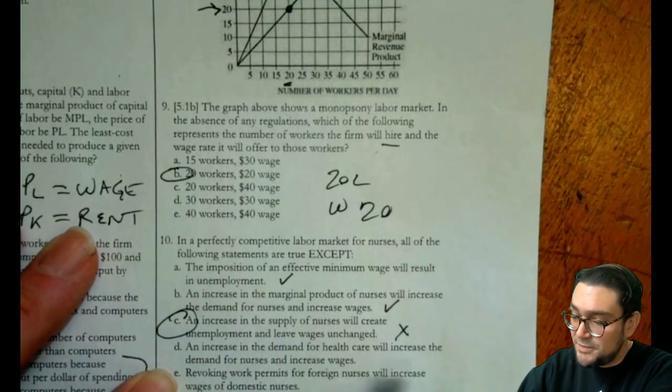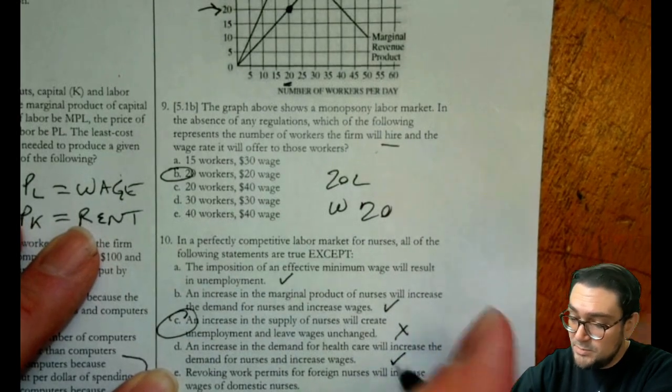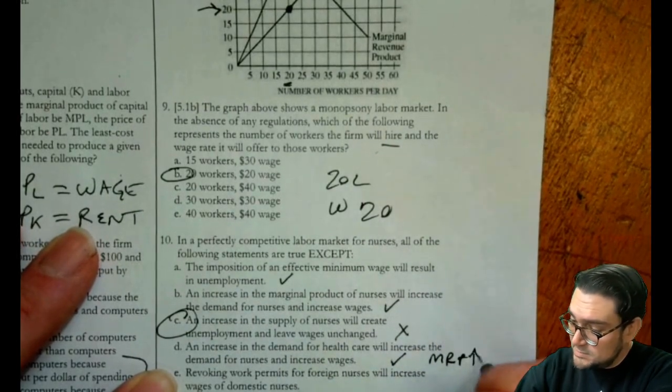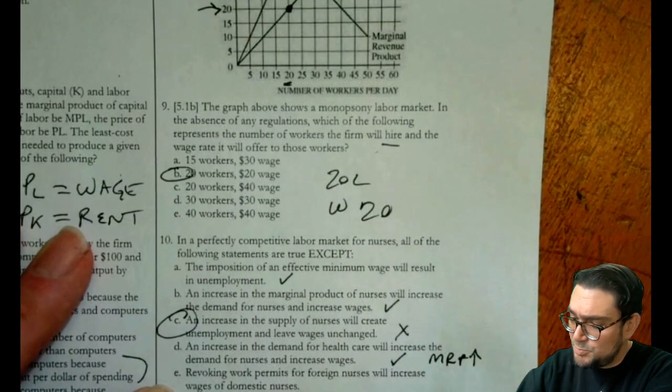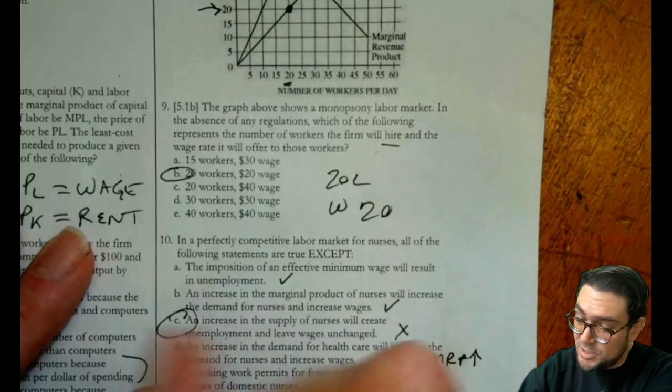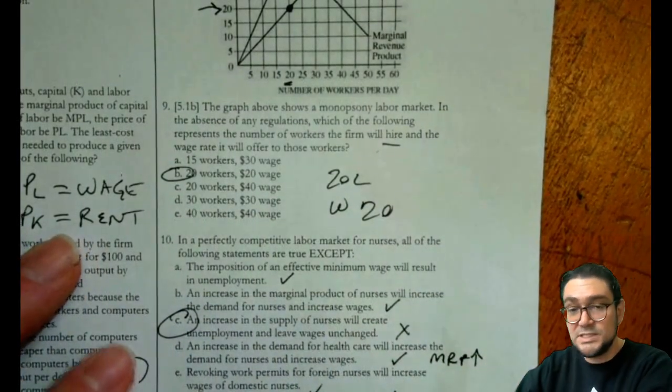D, an increase in the demand for healthcare increases the demand for nurses. That is true because it's just the MRP rising, right? And then revoking work permits will increase wages. That would be a decrease in supply, so that would also be true. So this one is definitely C.